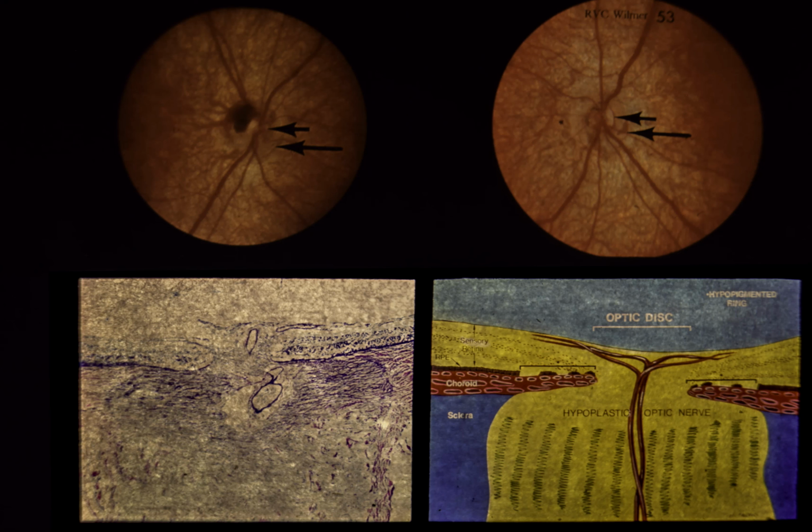Upper left and upper right. Both optic discs are extremely small and circular, and are surrounded by a ring of hypopigmentation. The retinal vessels emerge from the center of the discs and are normal. Lower left. A longitudinal section through the optic nerve in a similar case demonstrates hypoplasia of the disc and the retrolaminar optic nerve. The retinal ganglion cell layer is absent, and the retinal pigment epithelium and choroid are incompletely developed.